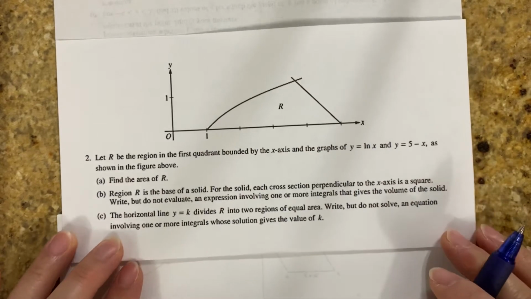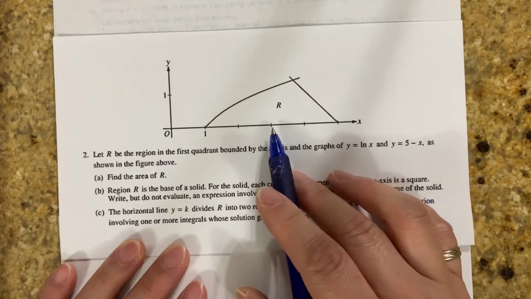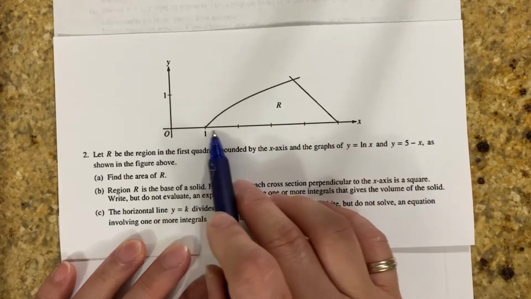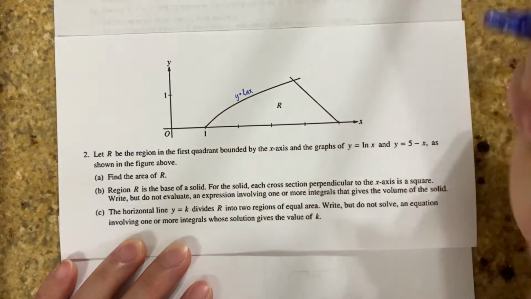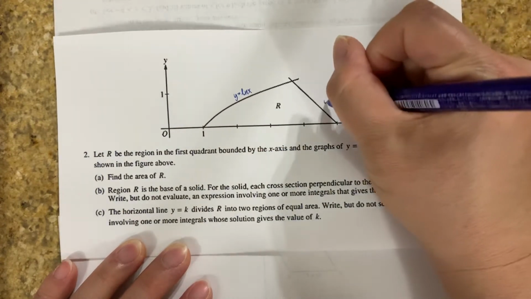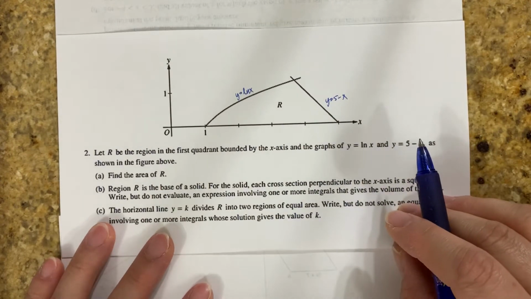This is 2012 FRQ number 2 in the calculator section. Let R be the region in the first quadrant bounded by the x-axis and the graph of y equals natural log of x, and y equals 5 minus x, as shown in the figure above. Find the area of R.